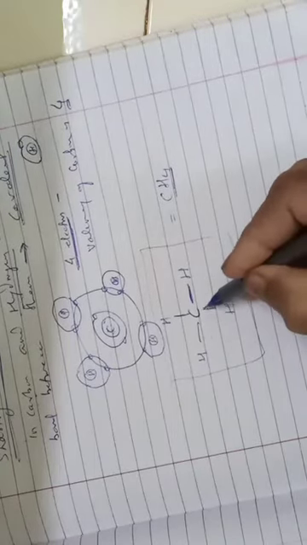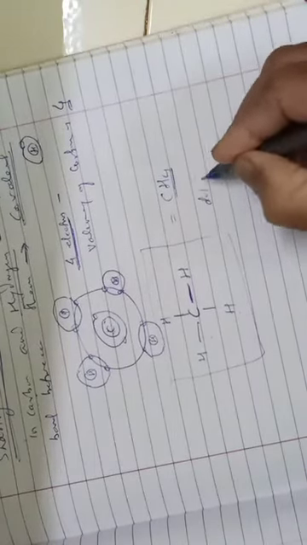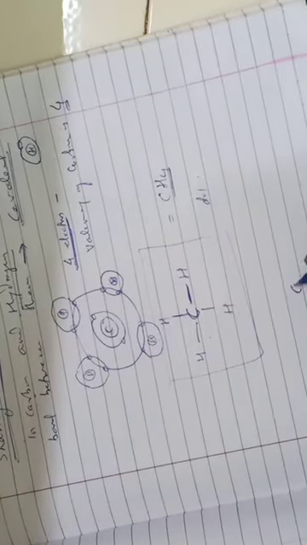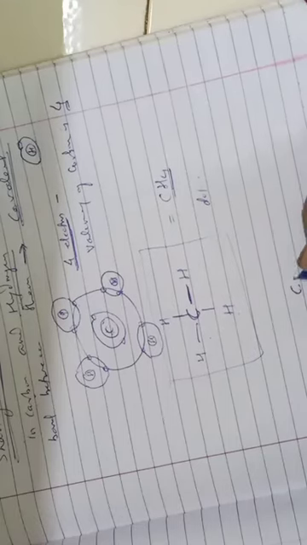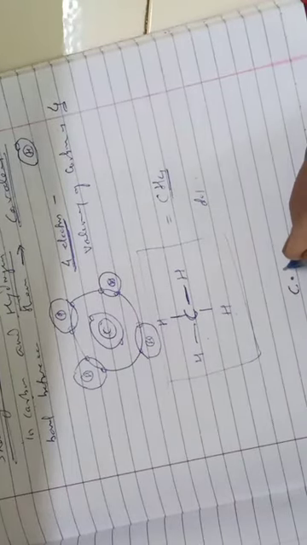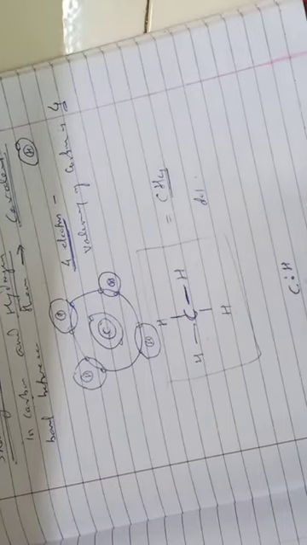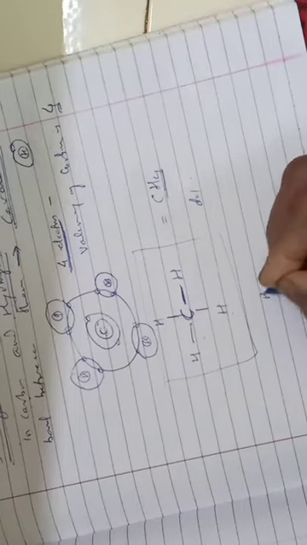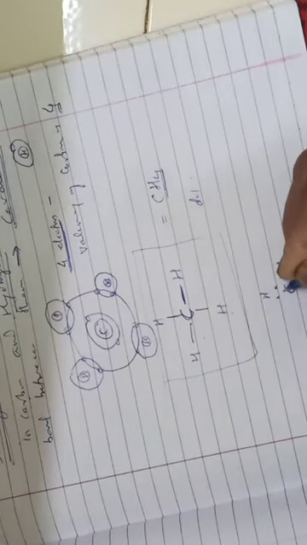This bond can also be written using dots. Carbon shares one electron with a hydrogen, and that hydrogen also shares one electron with the carbon. Similarly, carbon shares one electron with each hydrogen, and each hydrogen shares one electron with carbon.